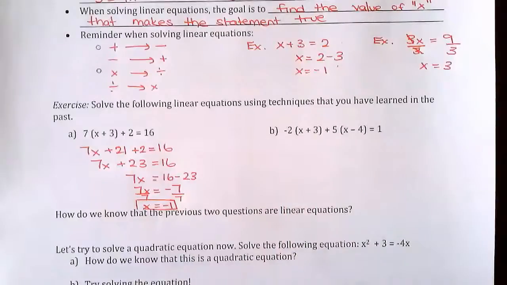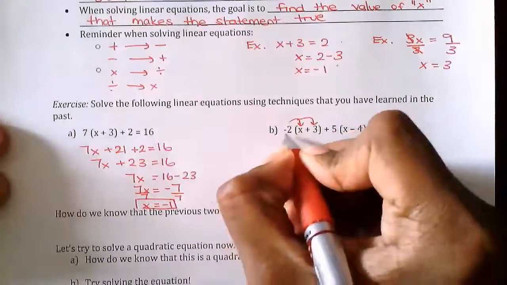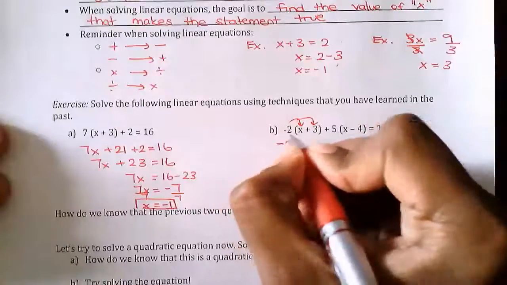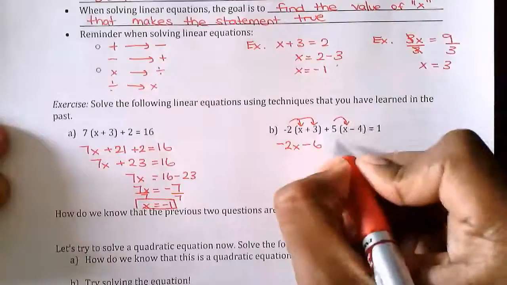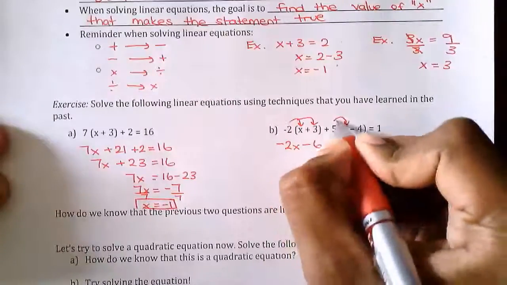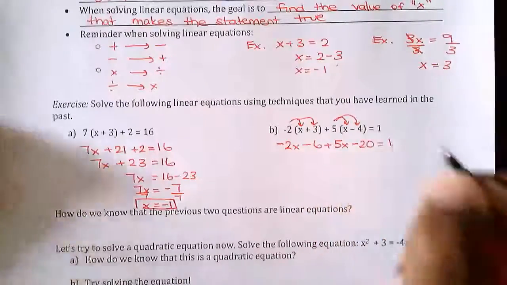Similarly here, we see brackets. Let's get rid of them. So we'll multiply it out first. So negative 2 times x is negative 2x. Negative 2 times 3, negative 6. Here, 5 times x, 5x. And 5 times negative 4, negative 20 is equal to 1.